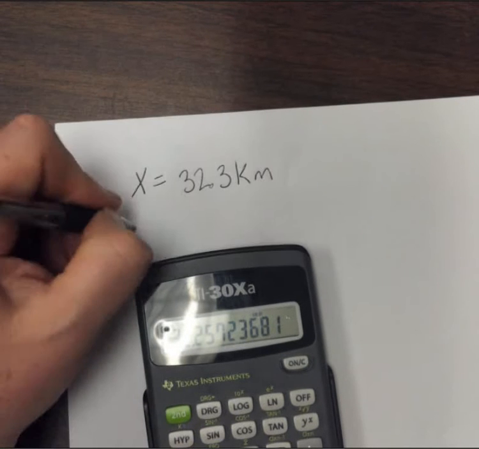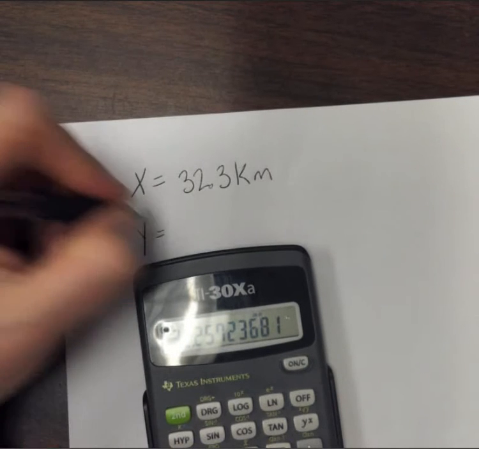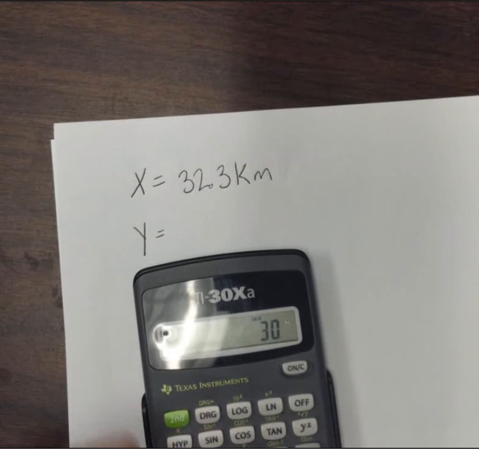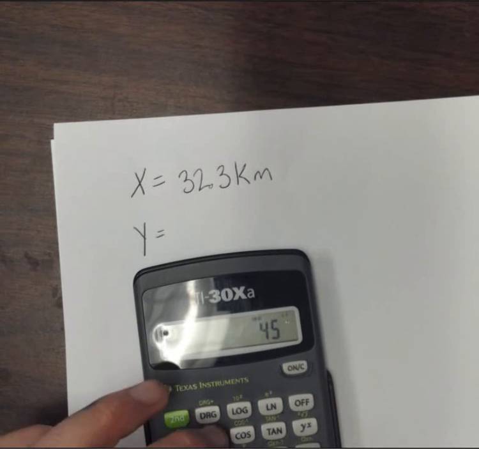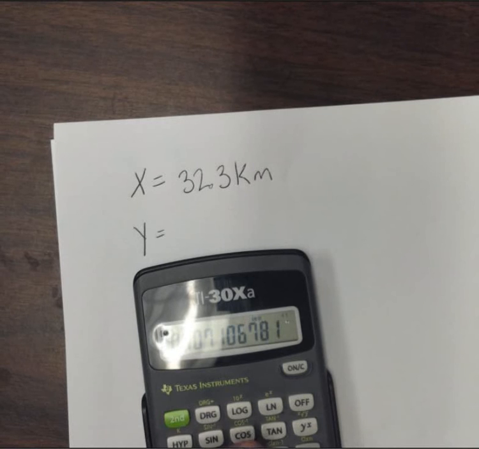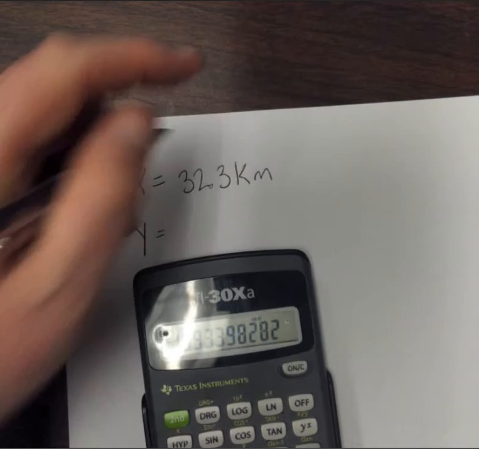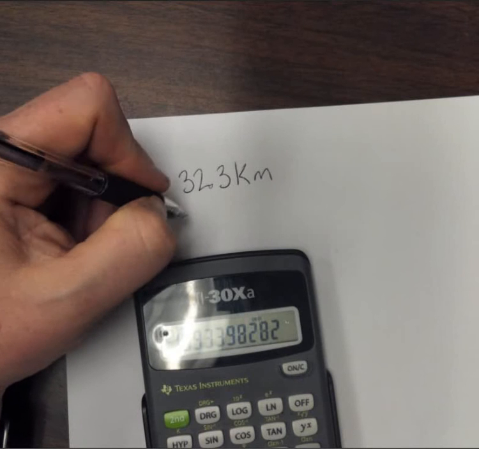In the y direction, we have sine of 30 times 25 plus sine of 45 times 15 negative, which gives 1.8 kilometers or 1.9 kilometers.